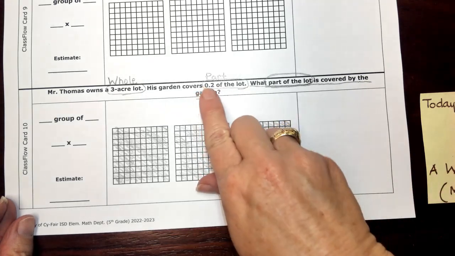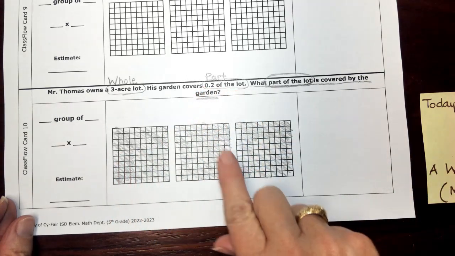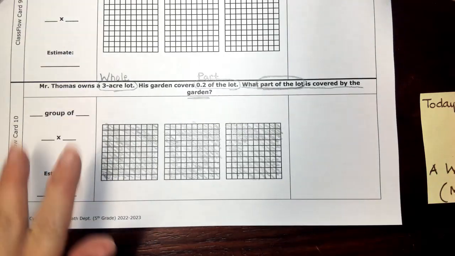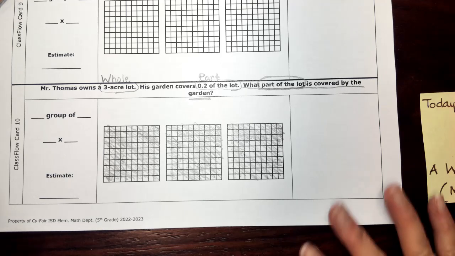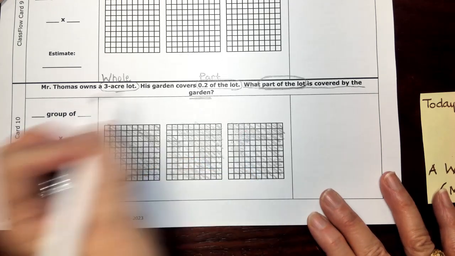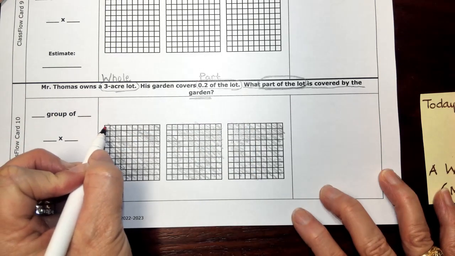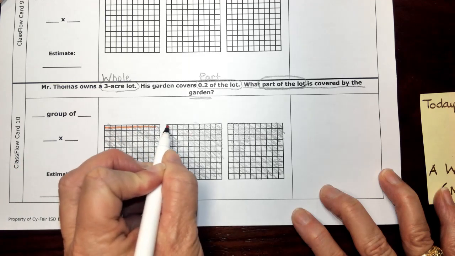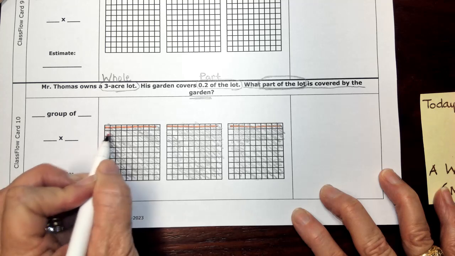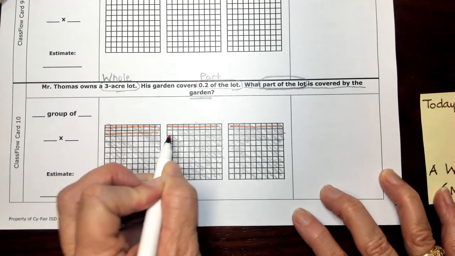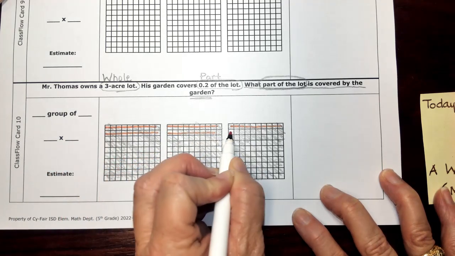And we want 2/10 of each one. So now I'm going to take my highlighter and I'm going to cross shade 2/10 of each one. So there's 1/10 of each acre, and here's 2/10 of each acre.